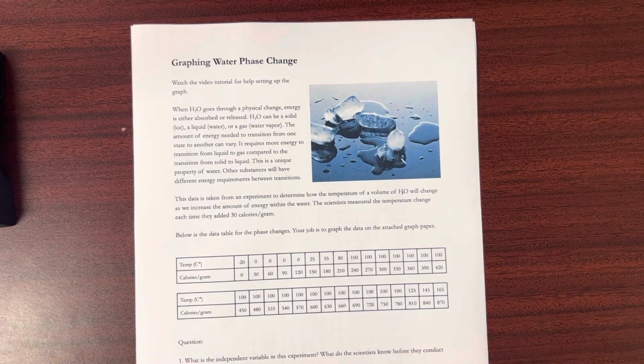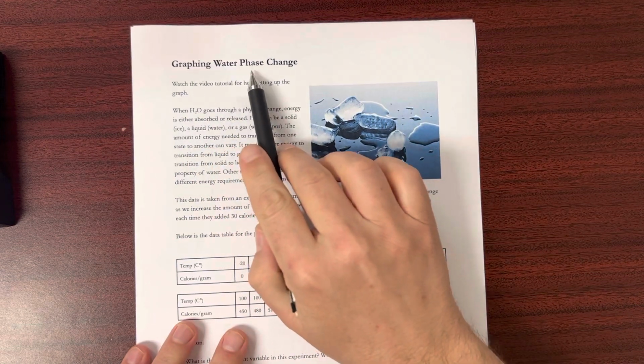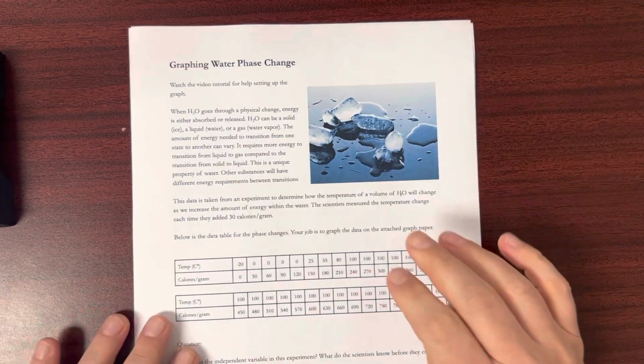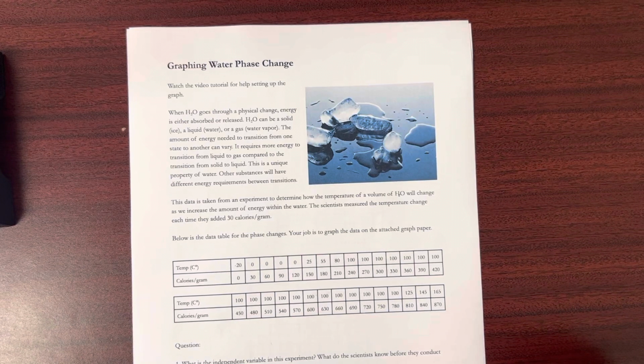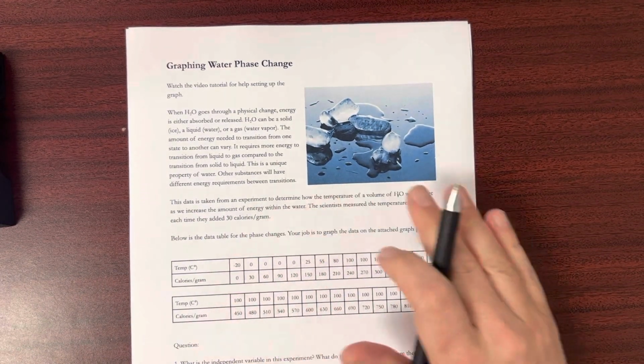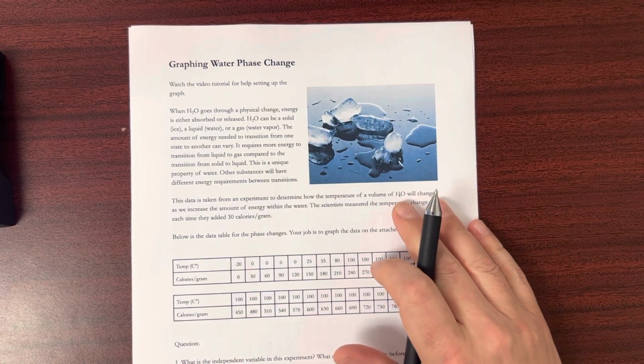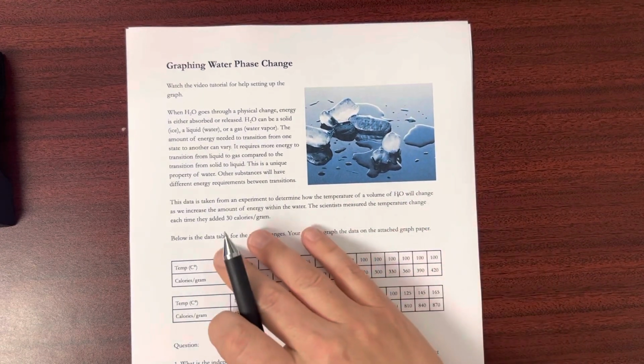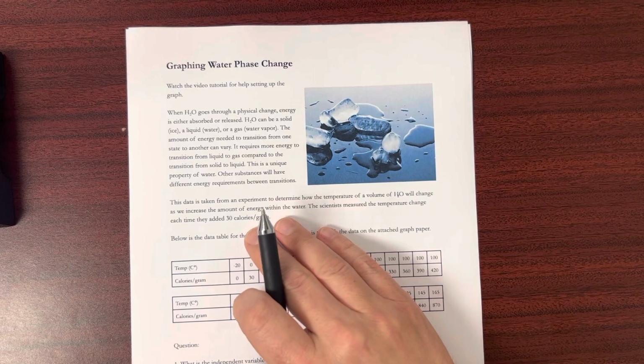Good morning. Today I'm going over this worksheet, graphing water phase changes. So we're talking about two things. One is just seeing what a phase change is, or in this case, a physical change where H2O goes from being ice to being liquid to then being a gas. And we're going to see that it takes different amounts of energy to do that.